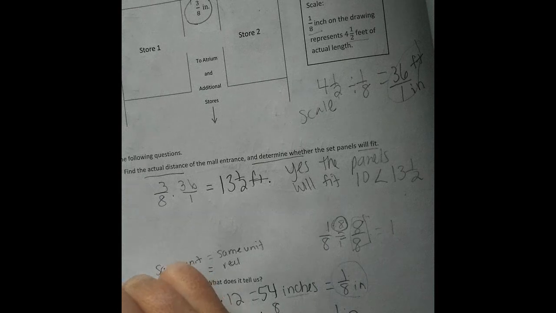So our scale factor here is 1 inch is equal to 432 inches, because we want to do our drawing versus the real or the actual thing. So 1 inch is equivalent to 432 inches.